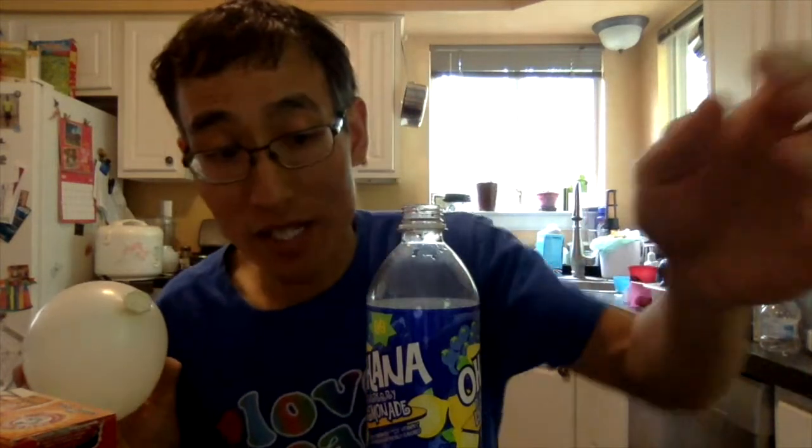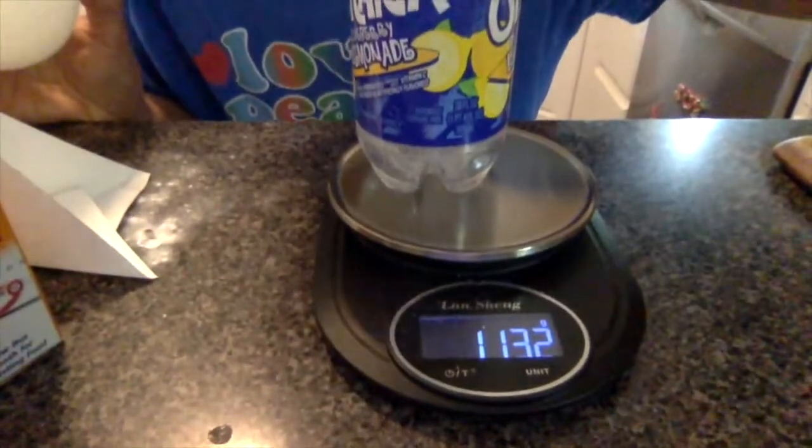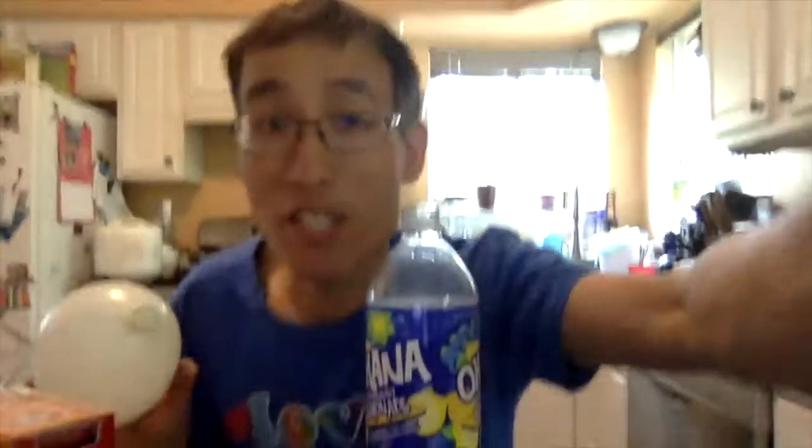I want you to look at the mass now. 113.2. Can you predict how much this balloon now weighs? Does it weigh the same as it does before? Or does it weigh something more or less? And why? What's causing the change in mass, if there is a change in mass for this balloon here? If we weigh it, okay? So I'm going to weigh it now, and we'll find out next time.